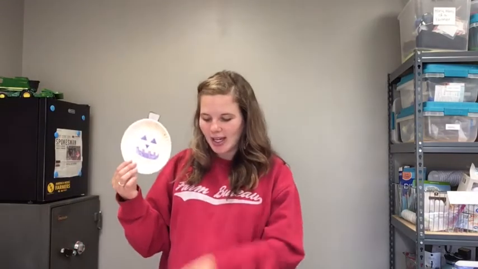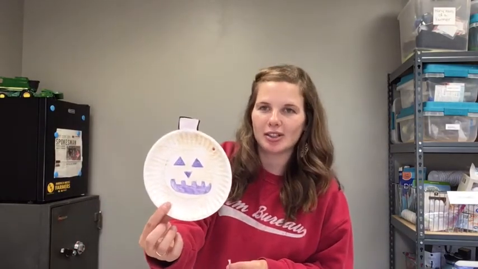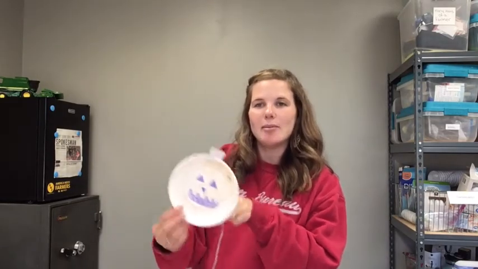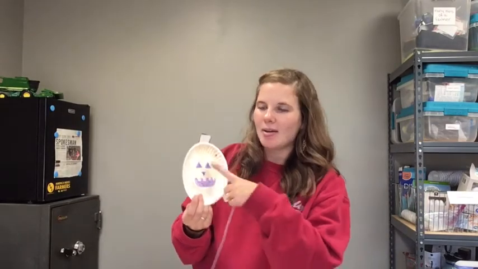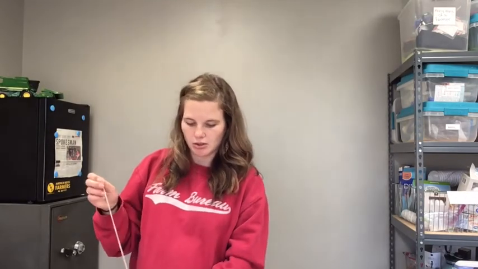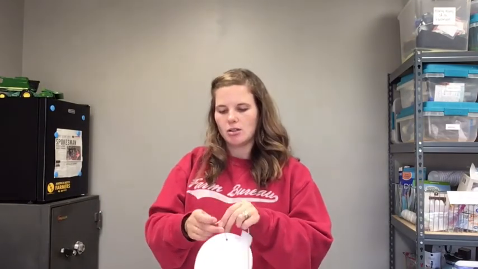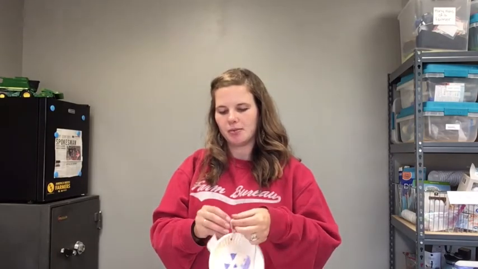Lastly, once we have the harvested pumpkin, then you can make a jack-o'-lantern with your paper plate. There's a stem. You can tape or glue the stem to the paper plate, make a scary or a happy face, and then add your paper plate to your yarn. We are going to tie the string around the paper plate to keep it nice and secure.